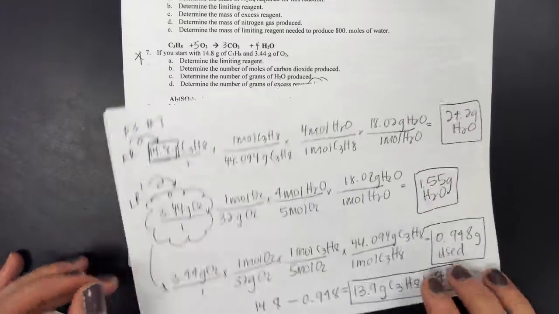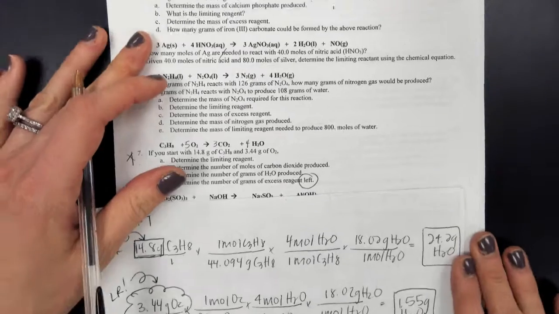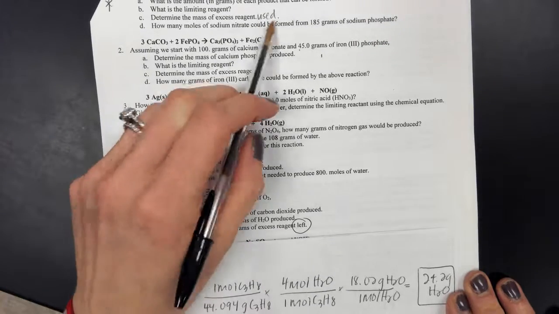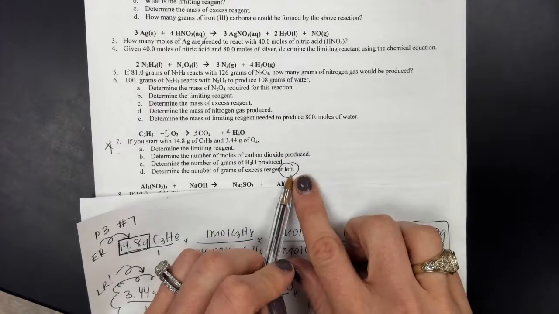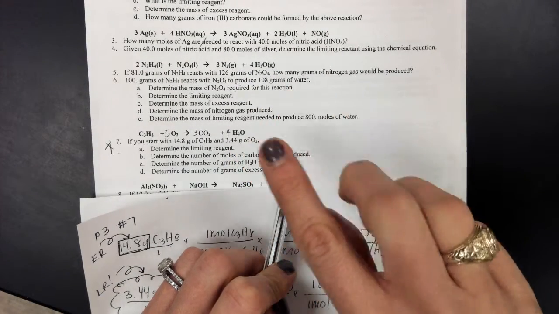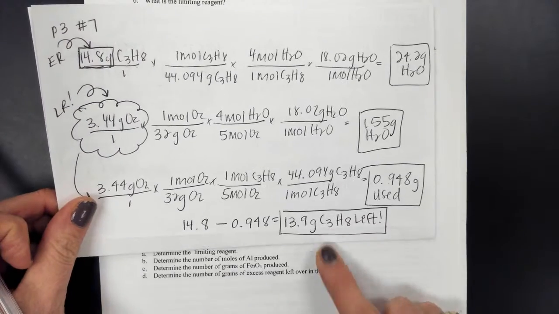So I just want you to be aware of whether you're being asked for how much was used or how much was left. Okay, how much was used? It's just that third stoich problem. How much was left? You do the third stoich problem to figure out how much was used and then figure out how much is left.